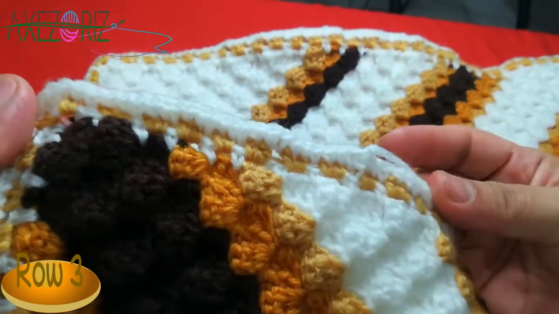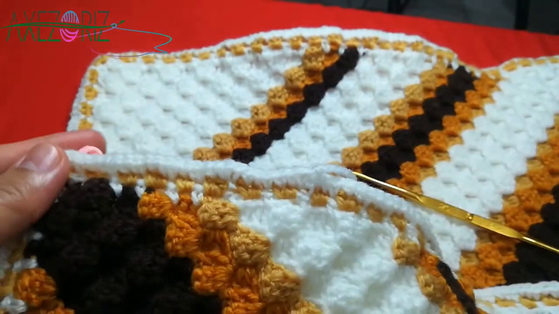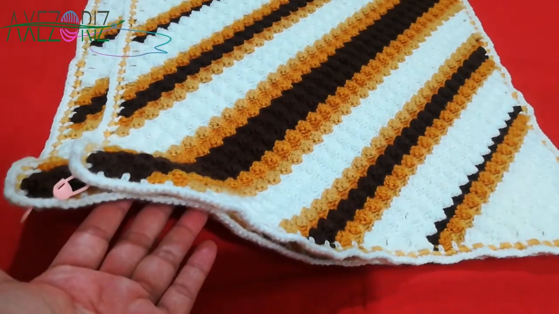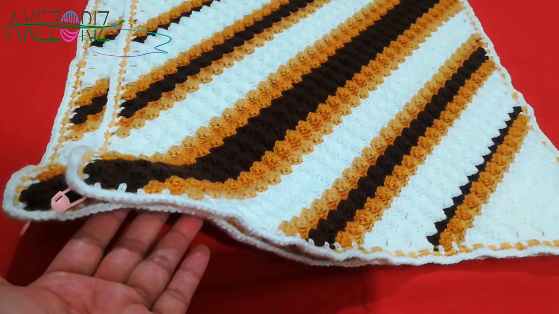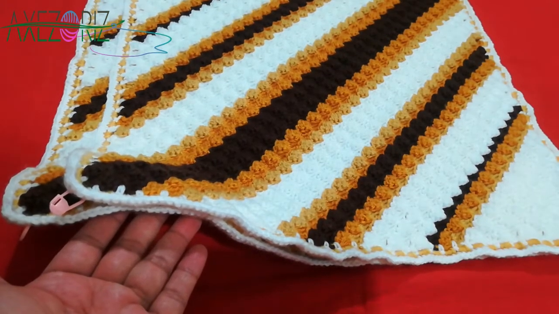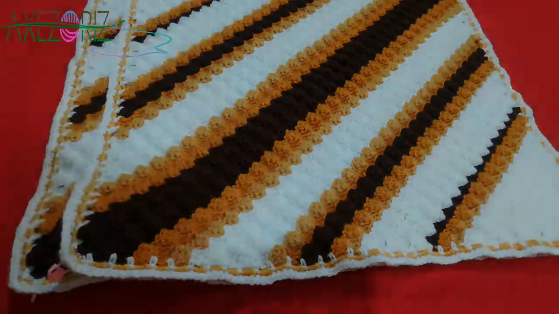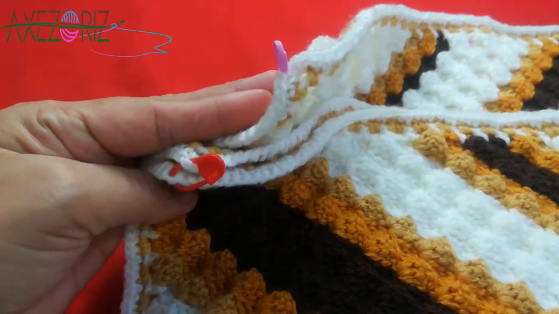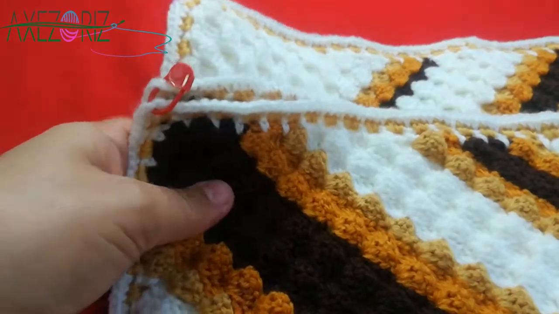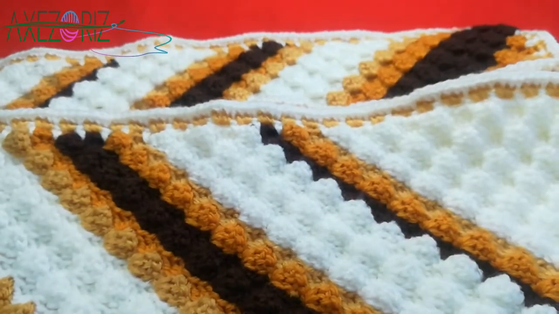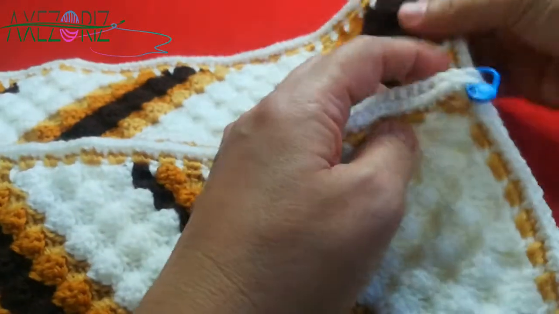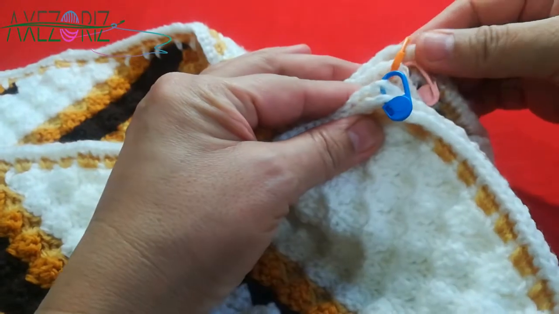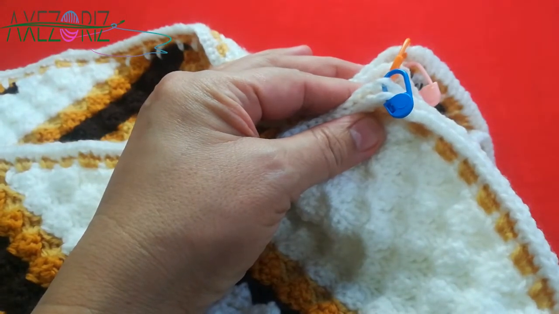Welcome back. I'm already done with the border for both sides, and also with hiding the tails. It's all cleaned up. To start, I put markers on each corner, joining both sides, so that I would know that each side has the same number of stitches for each corner. If ever I missed one, I can adjust at once.